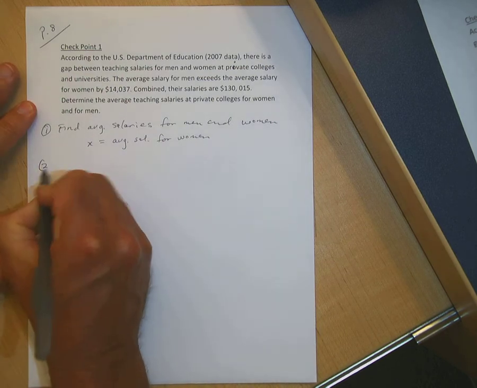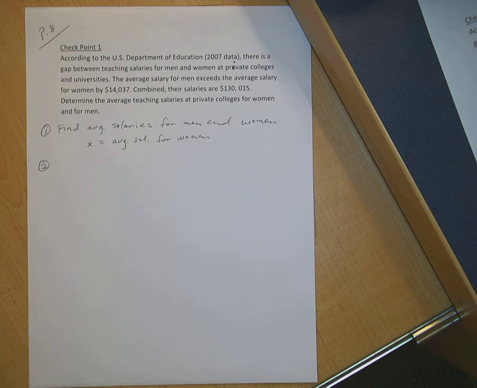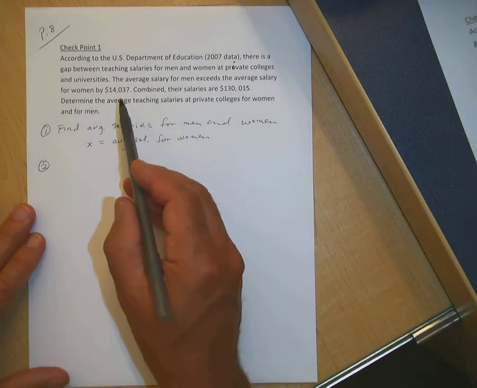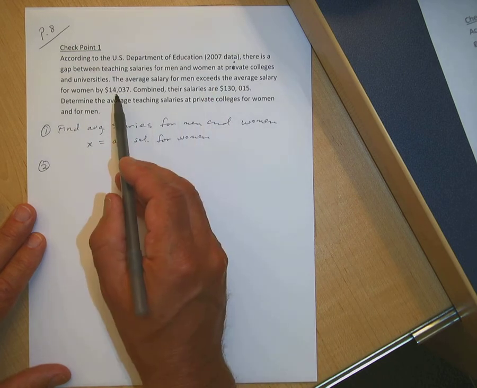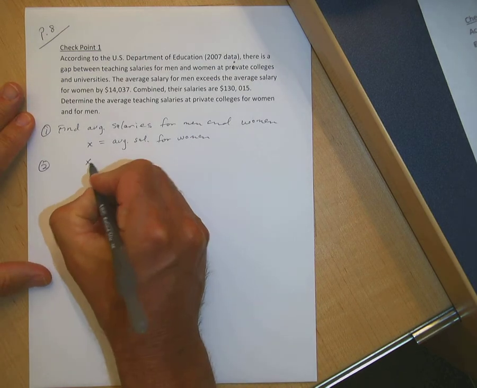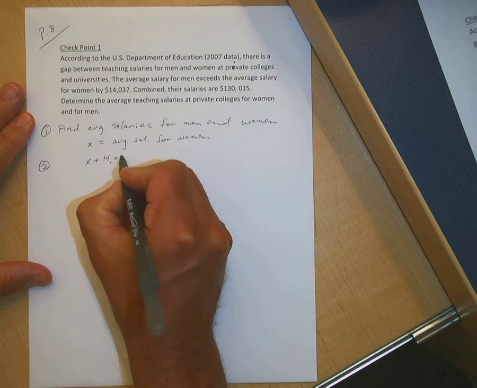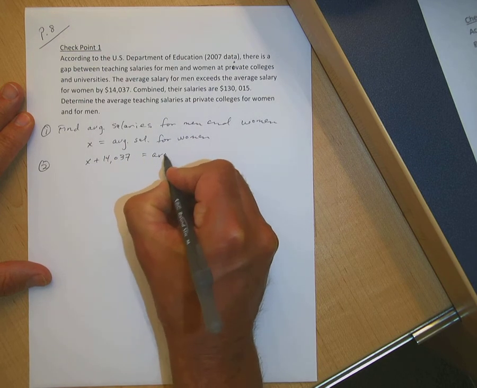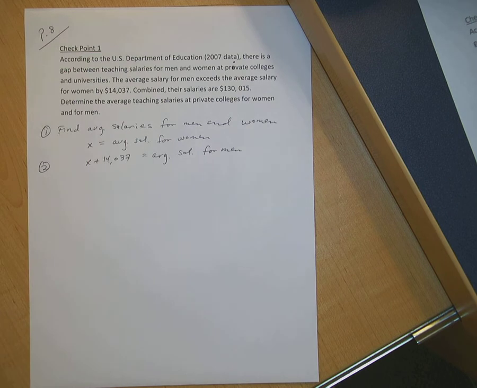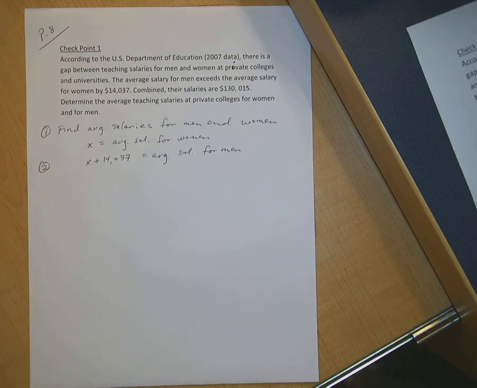Second step, we want expressions to represent any other quantities in the problem that we're trying to find. We want to find the women's salaries, but we also want to find the men's. And the men's salaries exceed women's by 14,037. So that's relatively easy to write as an expression. Exceeds is the idea of more or addition. So if we take women's salaries and we add 14,037, then we're going to get the average salary for men. Okay, so now I've represented both things that I want to in the problem.